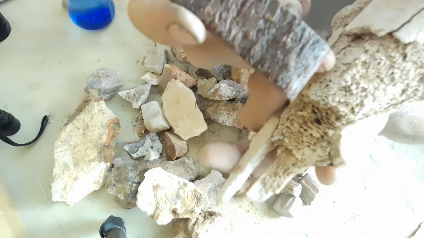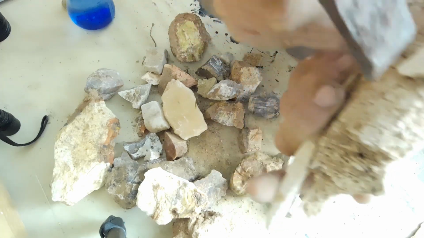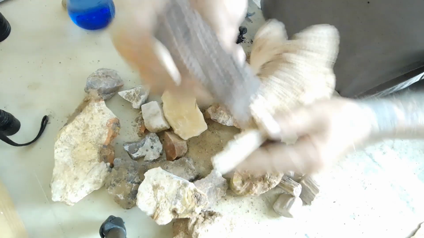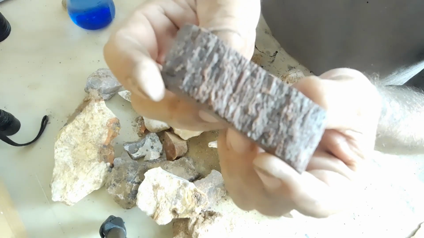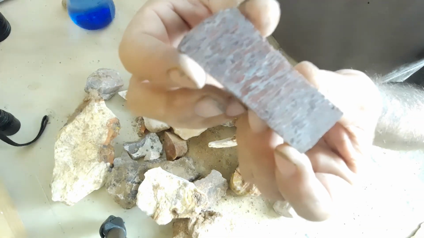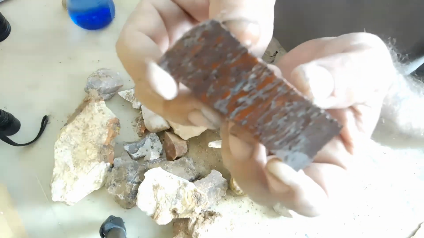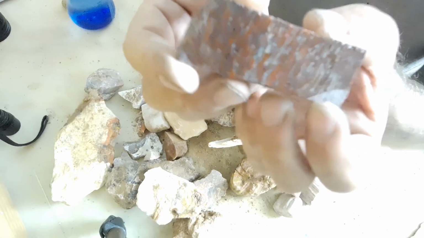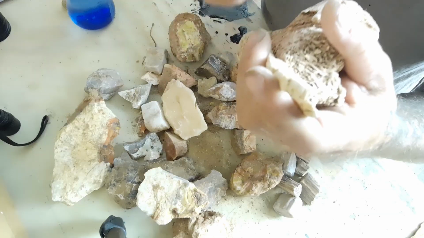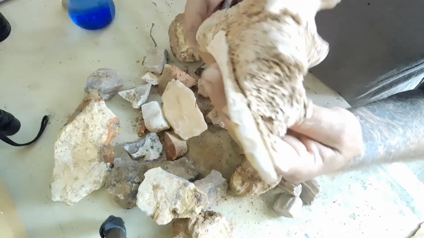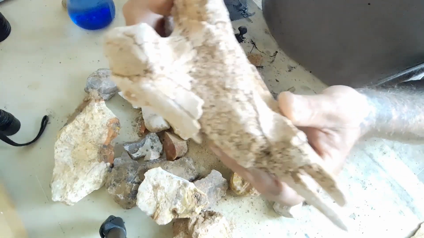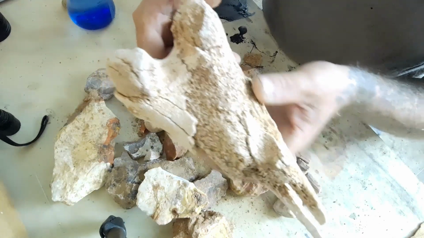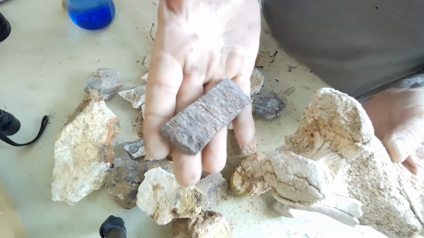Not a very good example of it, but they would be this way. Agatized. Not agatized. If this stayed just kind of like this and just this portion got remineralized, fossil. Gem bone.